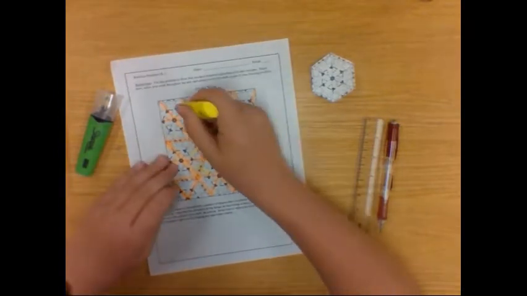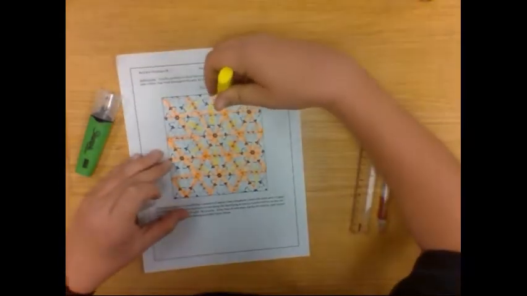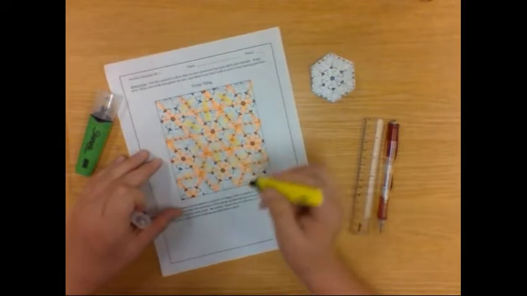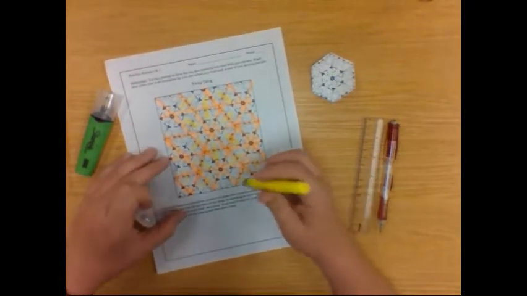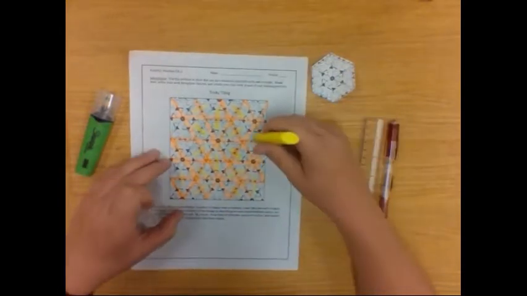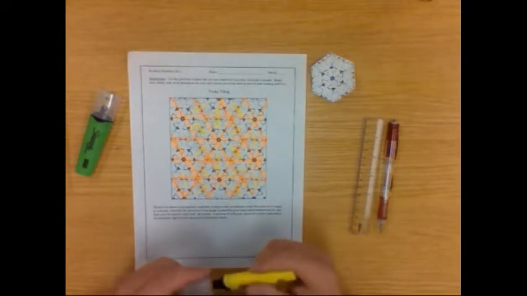So there, this one, that one. Of course, go that way. And there's other ones, but that would go off the page.